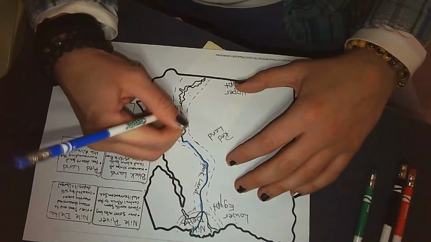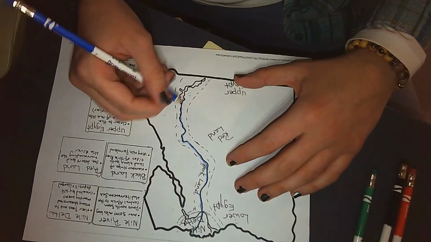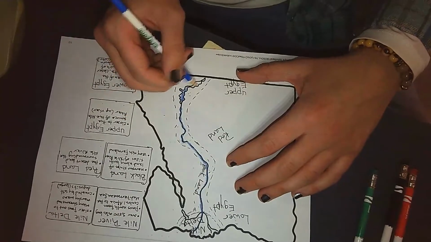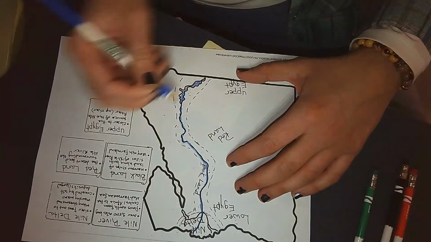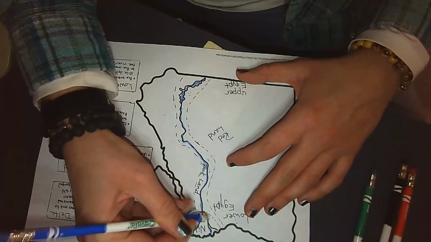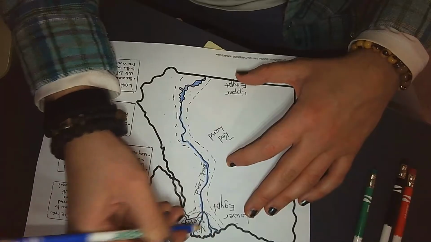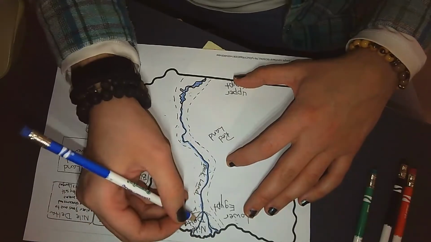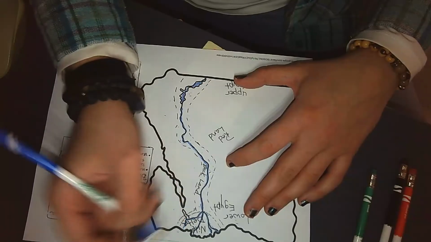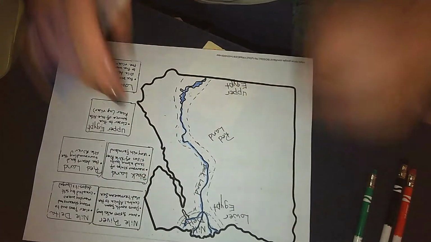Much like when we were talking about Mesopotamia, this is another river civilization where the river was their source of water. It allowed them to succeed and really prosper, to have civilization and have those 8 features of a civilization, because they were able to have prosperous farming, which we're going to get to in a minute. So here we have the Nile River.